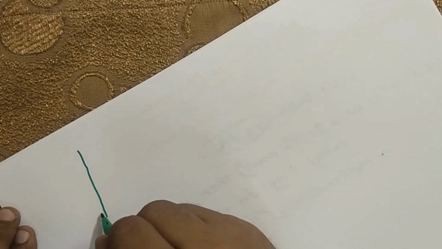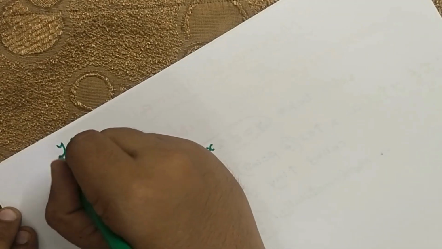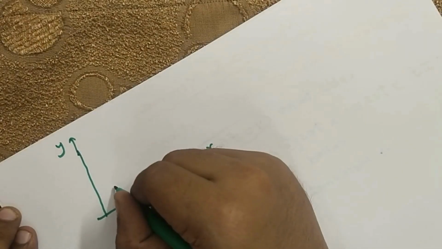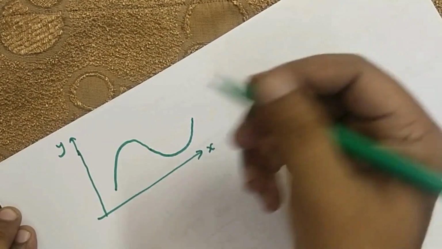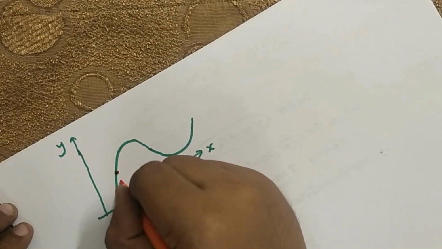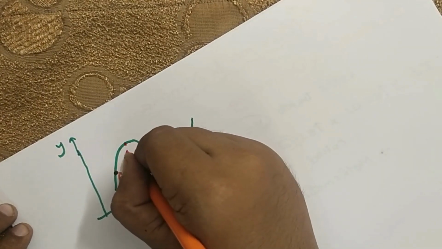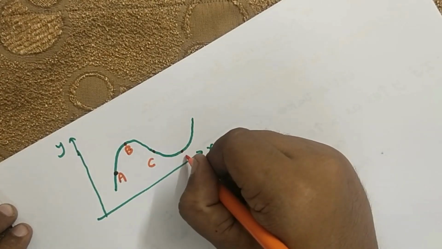So by taking one graph, let's look at that. This is the x axis and this is the y axis. Let's take some function like this. Let's plot this point as a, and let's plot this point as b, and let's make this c, and let's make this d.